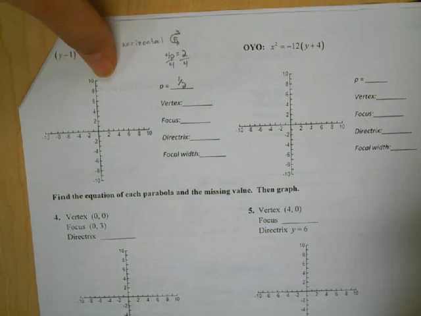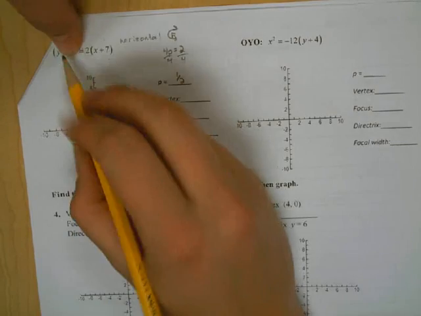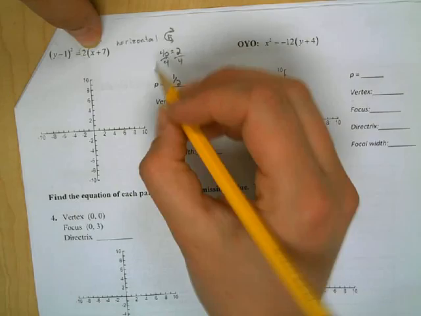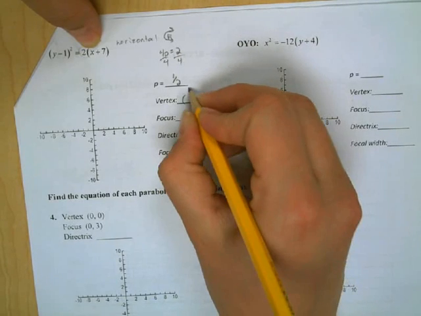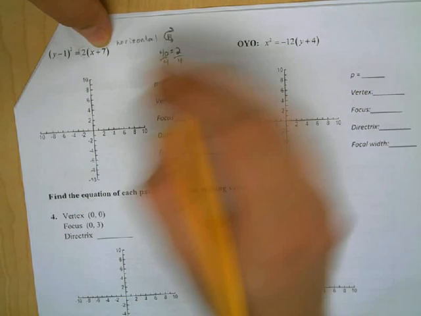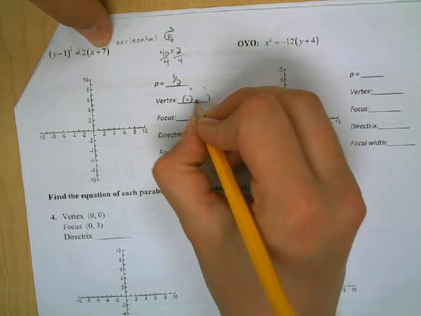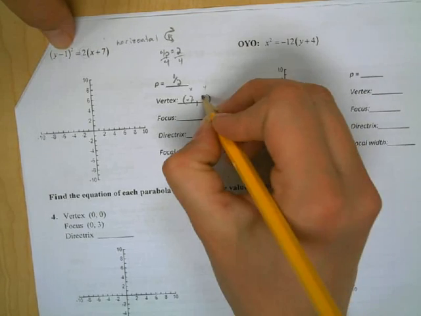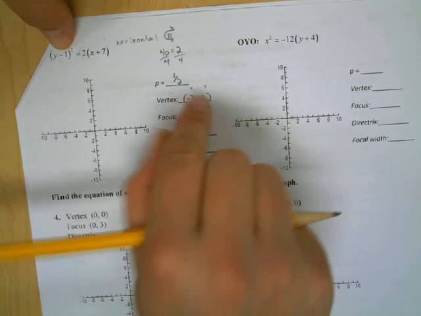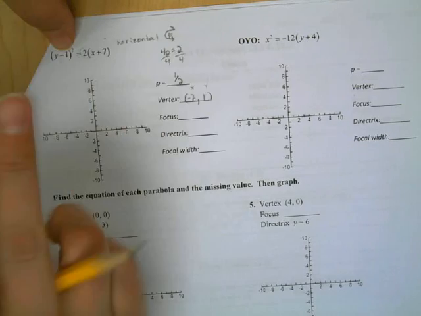That's fine. So the vertex, now be very careful here. They're not in the same order now. Okay? When I do this, I need an X and a Y value, or an H, K. This is my X, or my H, -7, and this is my Y, so +1. Okay? -7, +1. Be careful with those. Make sure you put them in the right order.